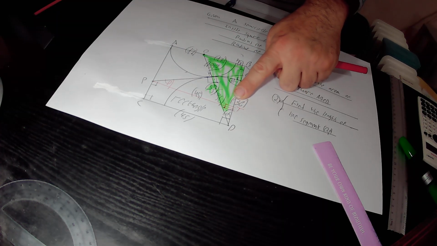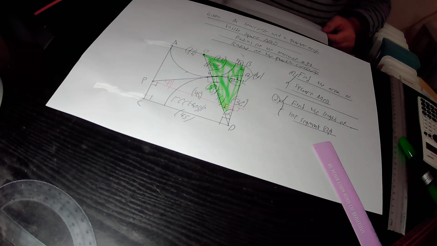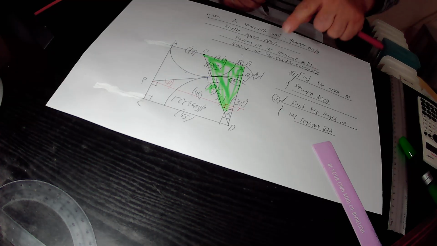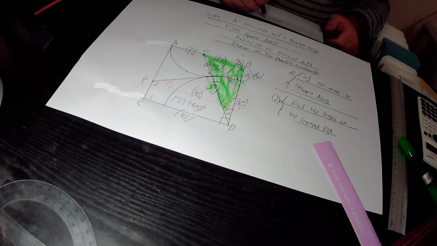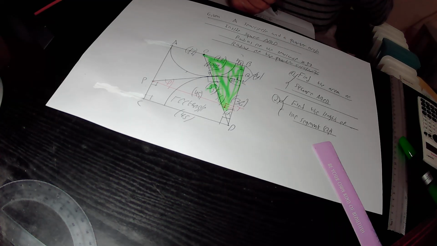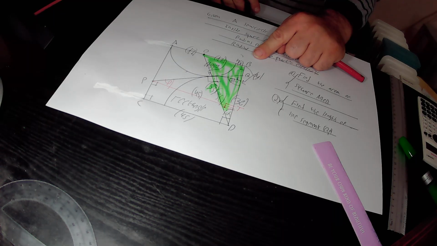So actually this is angle QTP in triangle QTP, and it is equal to this angle OBD in the green triangle OBD.